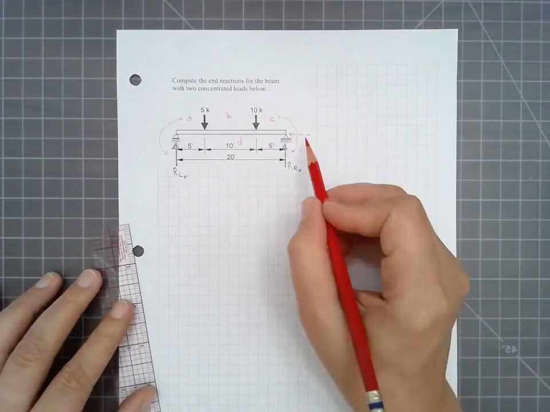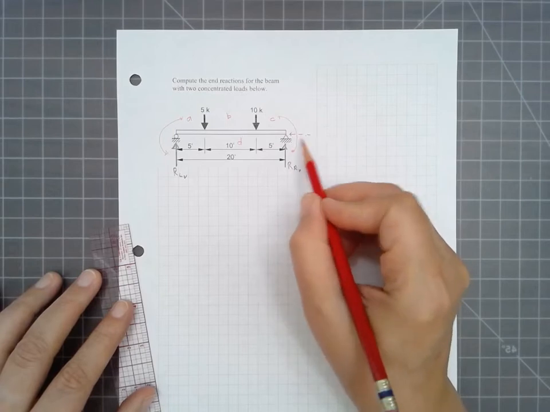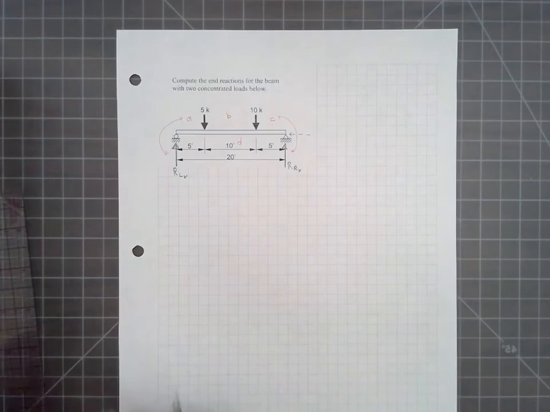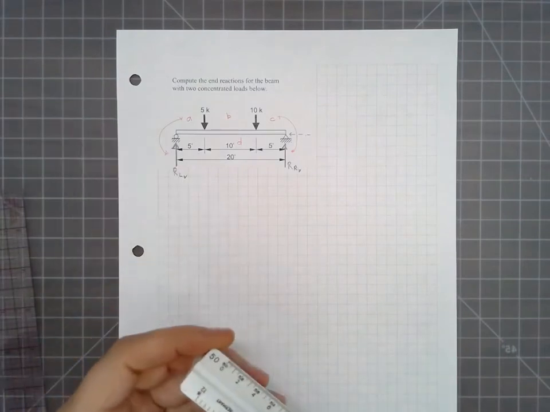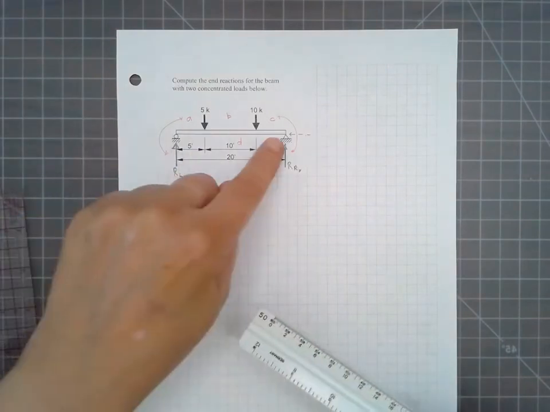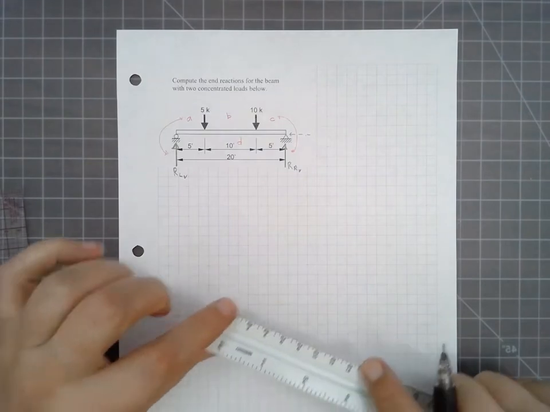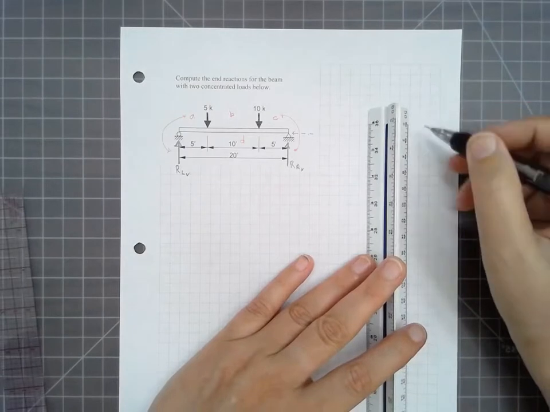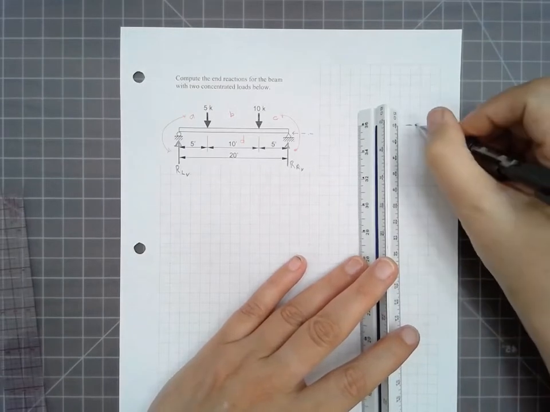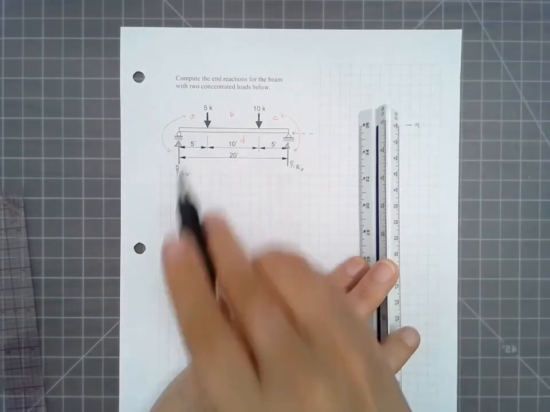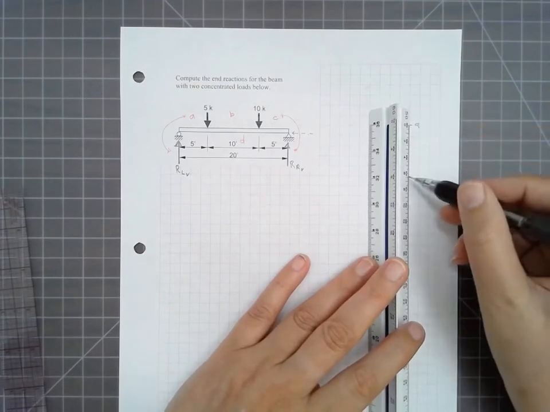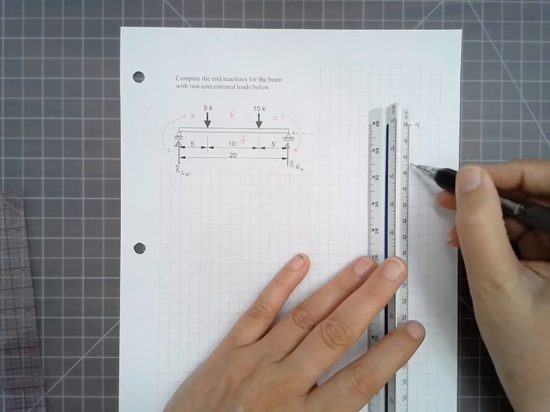So A is the interval between R left vertical and the 5 kip force. B is between the 5 and the 10. C is between the 10 kip and right reaction vertical. If there was a horizontal reaction, then we would have yet another number in there. So we'll do this to a convenient scale. We have 15 kips acting overall. Looks like a 1 to 50 will work on this as well.